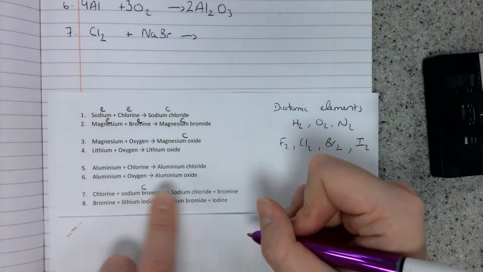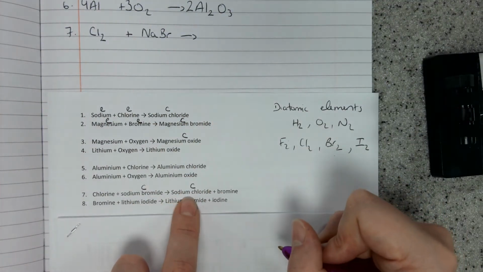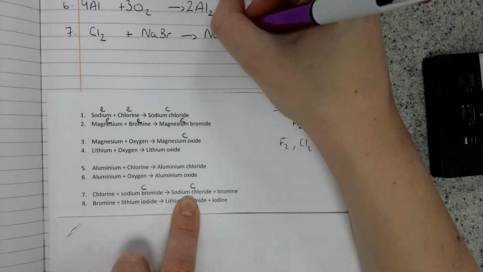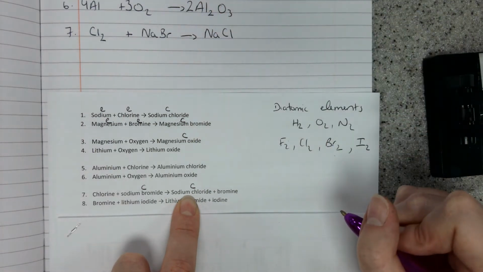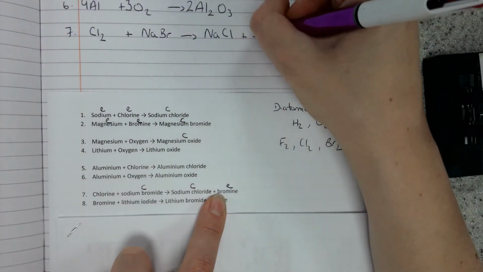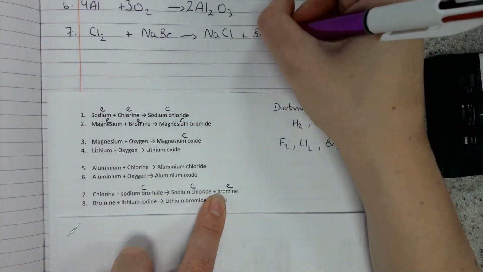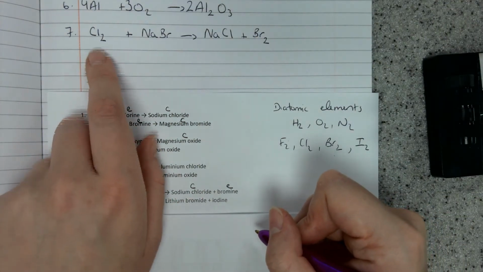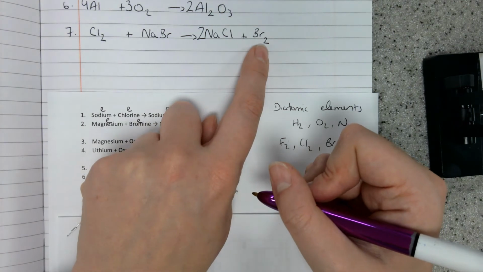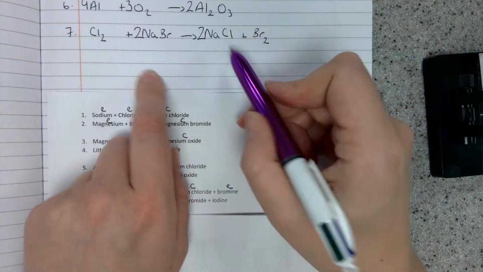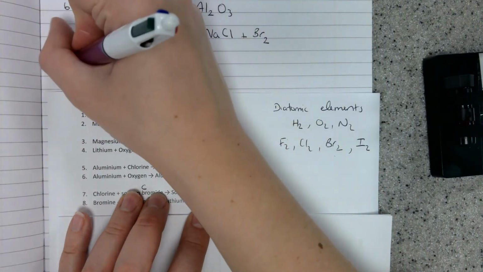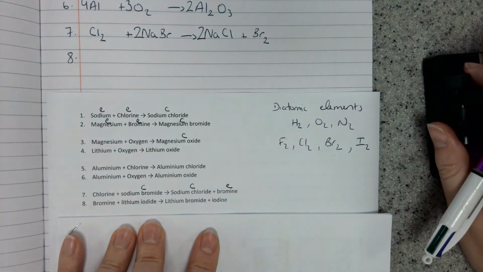I get to the other side, I've got another compound, sodium chloride. I need to work it out using my charges. Na is +1, Cl is -1. Those charges cancel. Then I get to bromine at the end. Bromine is an element. I write down the formula. It is diatomic, so I write down my 2. 2 chlorines on the left, I need 2 chlorines on the right. 2 bromines on the right, I need 2 bromines on the left. I end up with 2 sodiums on each side. Everything is balanced. Number 8, have a go at yourself.